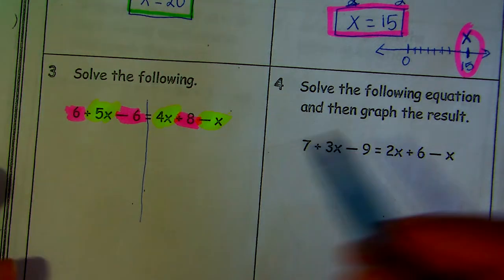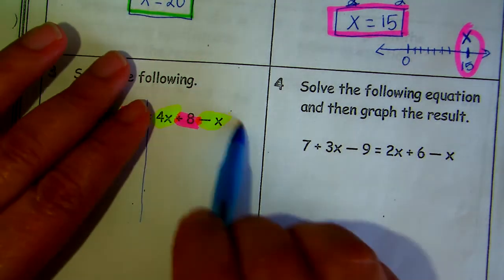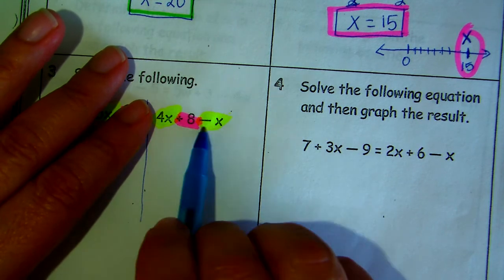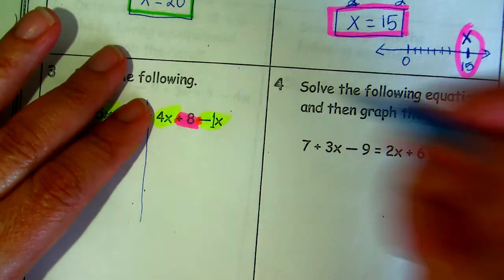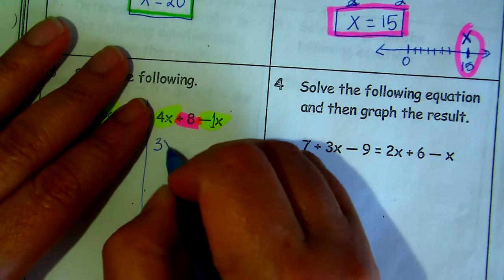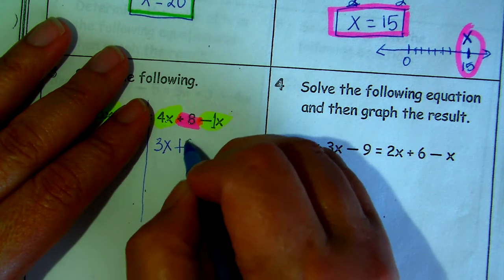Okay, put the line. All right, so we can begin over here. Combine like terms. I can combine the 4x minus, this is like having minus 1x. So what is 4 minus 1? That will give you 3x. And there's no other numbers, so I'm just going to bring down the 8.